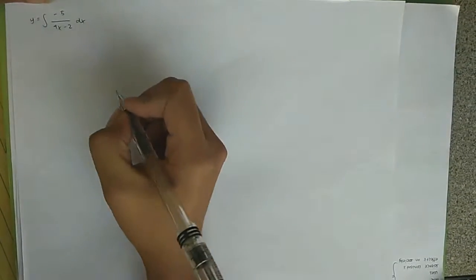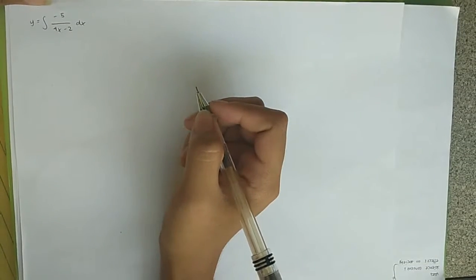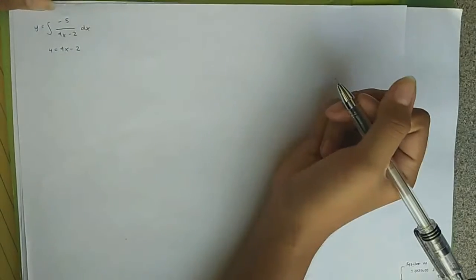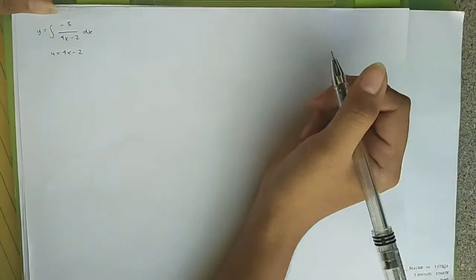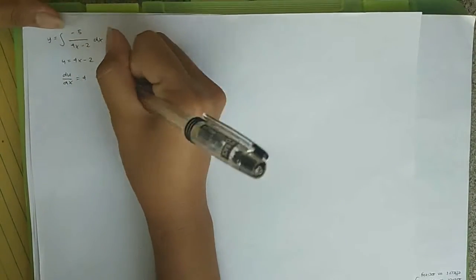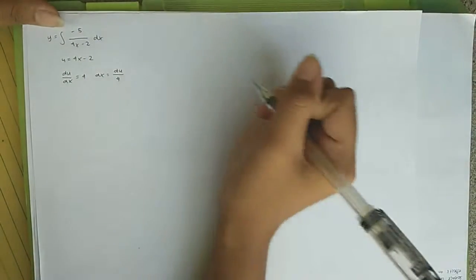Problem is integral of negative 5 over 4x minus 2 dx. First, we're going to set our u. Our u is 4x minus 2. We're going to find the derivative of u. du over dx is equal to 4. Then our dx is du over 4.